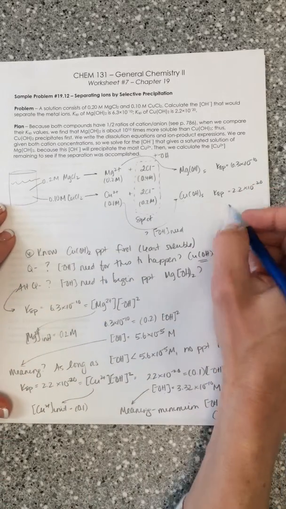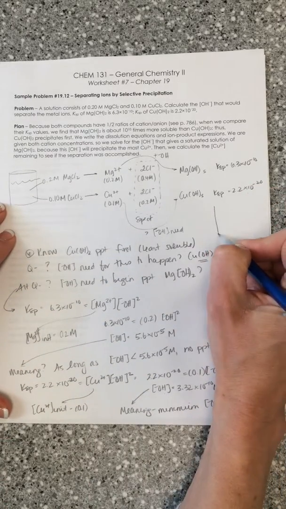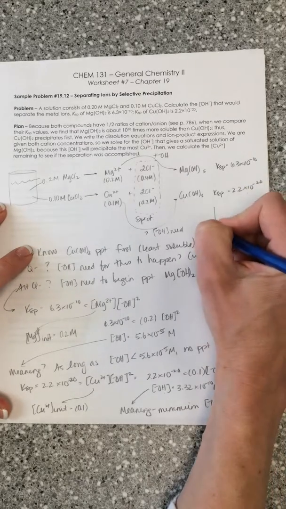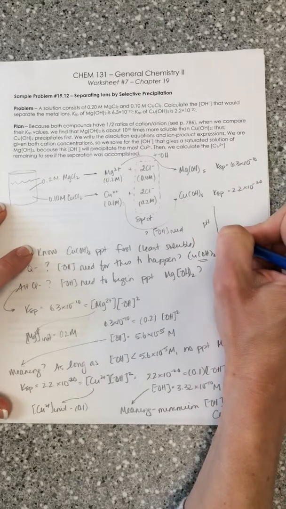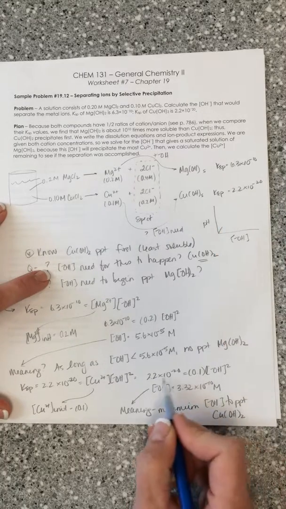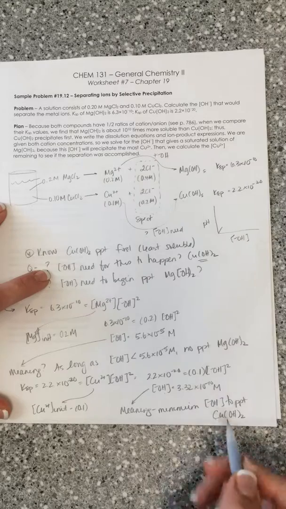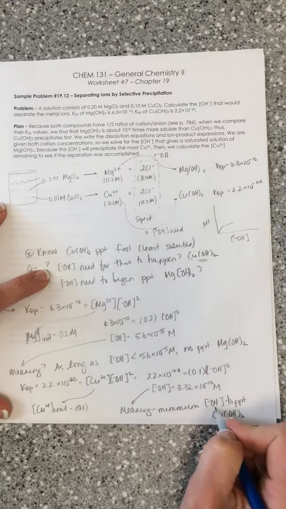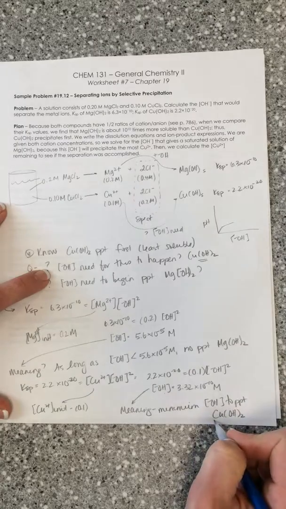So kind of a neat way to, again, think about it: if we were to draw this and think about hydroxide concentration as a function of pH, we'd initially see an increase in pH until we got to a concentration that allowed us to start precipitating the copper ions. And then we kind of flatline a little bit because the hydroxide that would be added would be used to precipitate the copper.